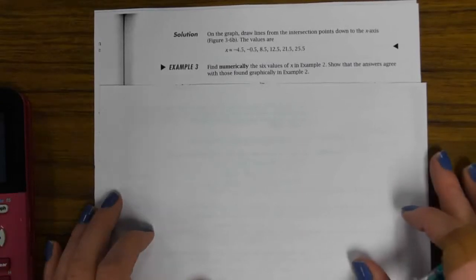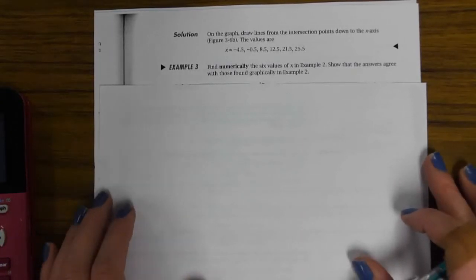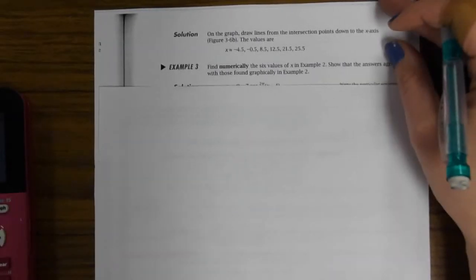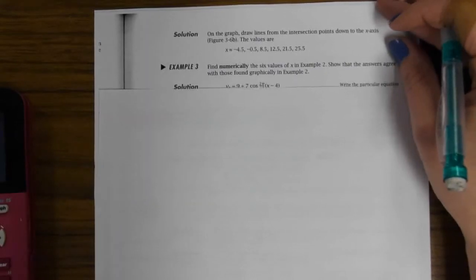The next method is numerically. So find the 6 values of x in example 2, show that the answers that you agree with the ones that we found graphically. So in order to do it numerically, you need to write an equation.